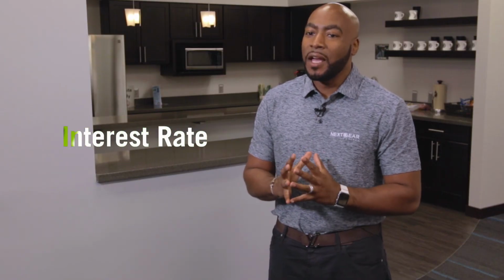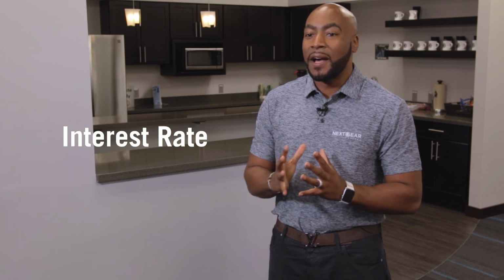The first one you'll learn about is interest rate. Each line of credit will usually have a specified interest rate that is charged for the outstanding principal balance. The type of interest calculation that is used can be different from lender to lender.